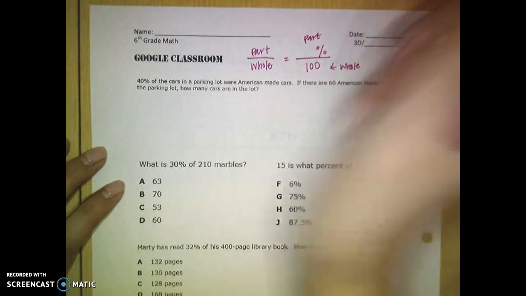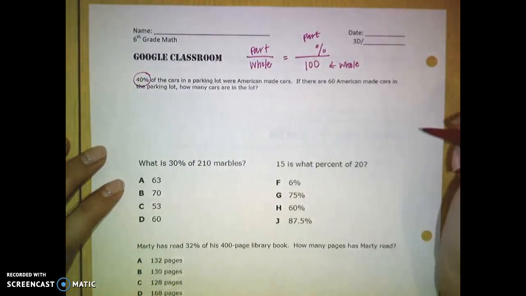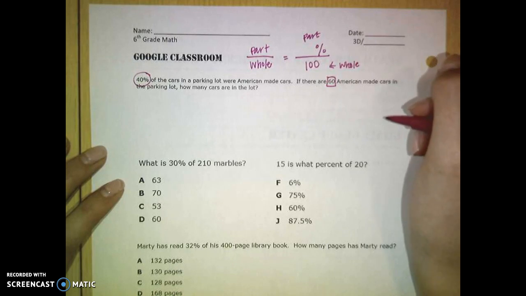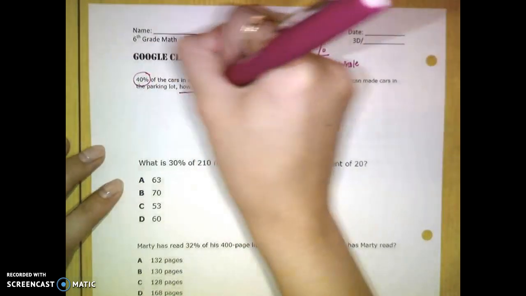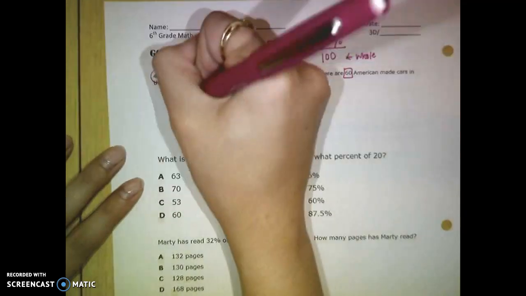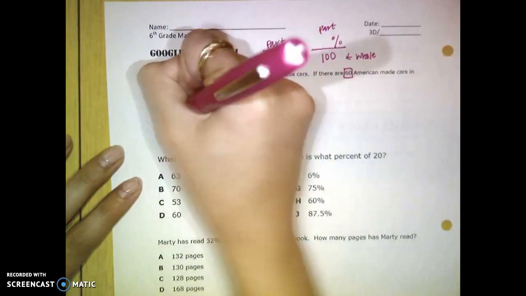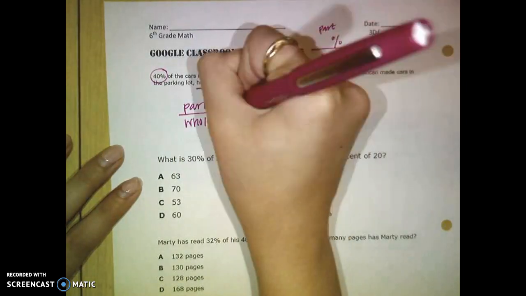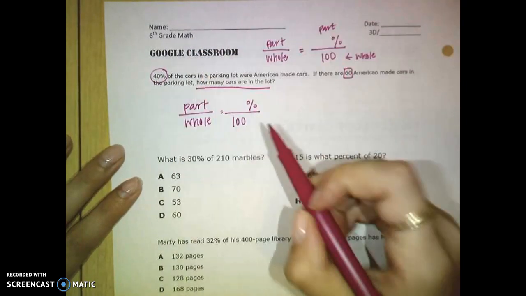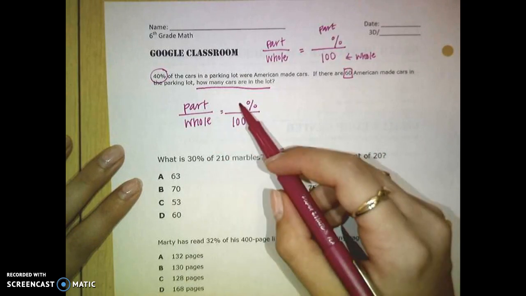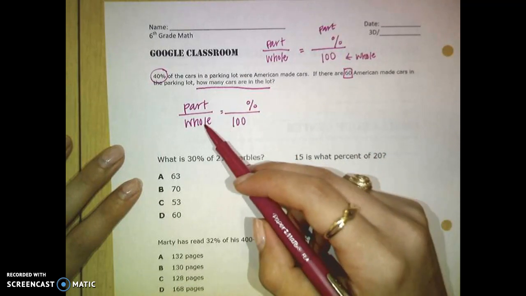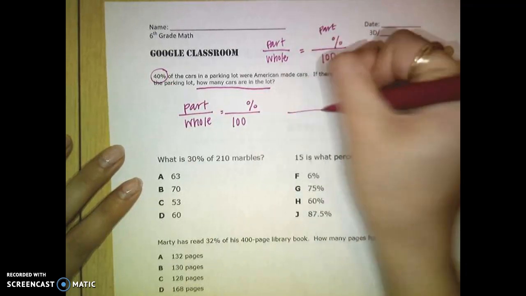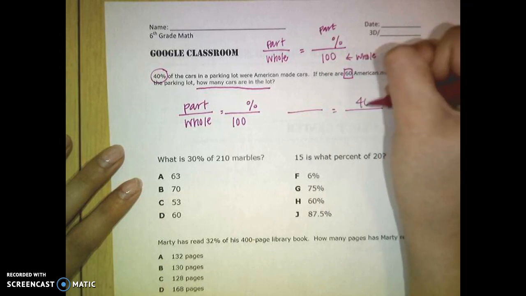Starting with this first problem, it tells us that 40% of the cars in the parking lot were American-made cars. If there were 60 American-made cars in the parking lot, how many cars are in the lot? So we have to figure out, okay, if we're working with part over whole equals percent over 100, we're trying to fill in these three empty spots. We're trying to fill in part, whole, and percent. We were given a percent, so we know that that 40% is going to go over 100.